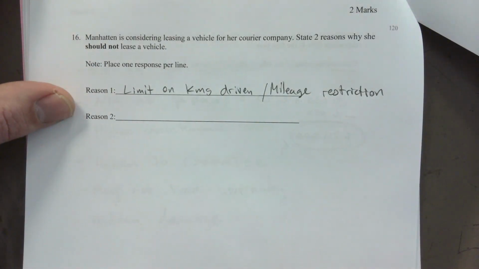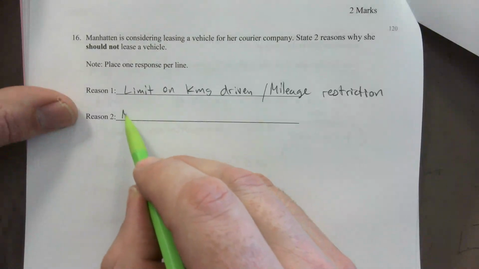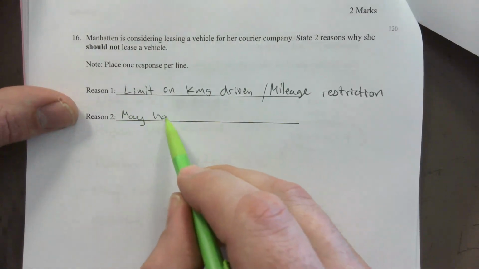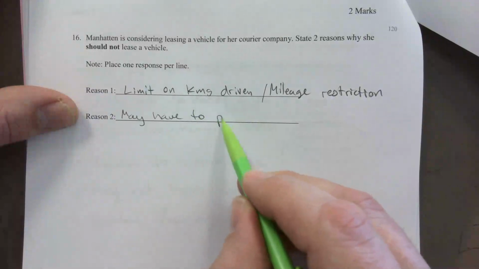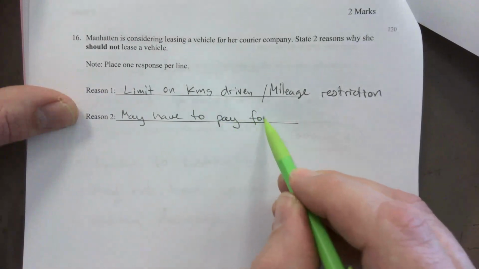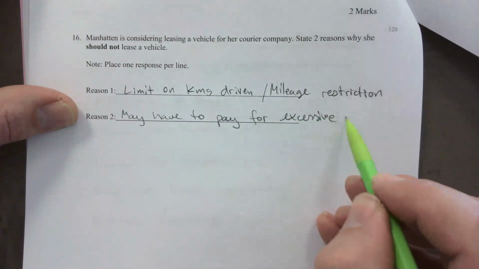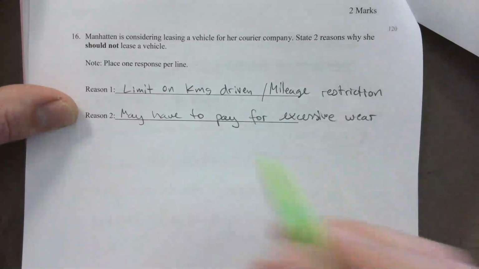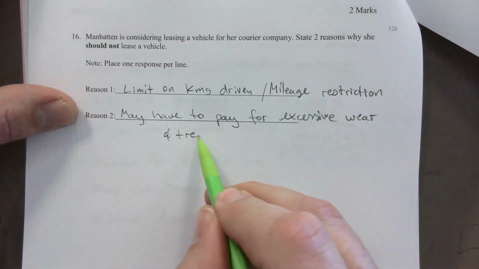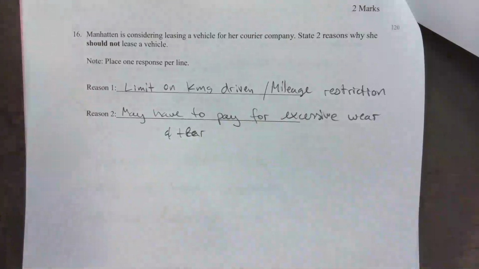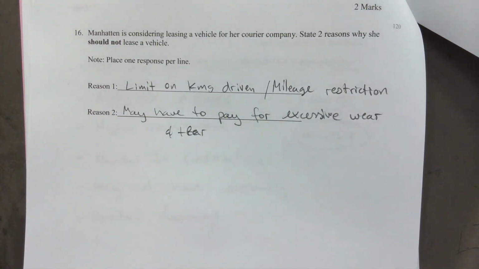Another one, may have to pay for excessive wear and tear. And yes, it's okay if you go out of the lines, guys. May have to pay for excessive wear and tear.